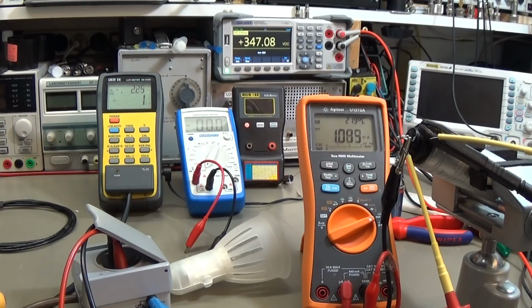That is totally normal and no problem. Now we are at 350 volt, okay, and you see our leakage current is dropping, so we are reforming our capacitor.